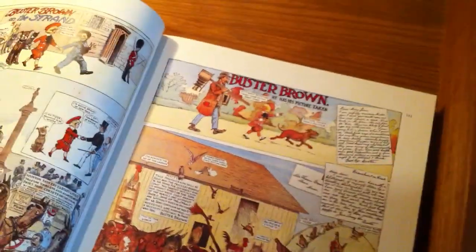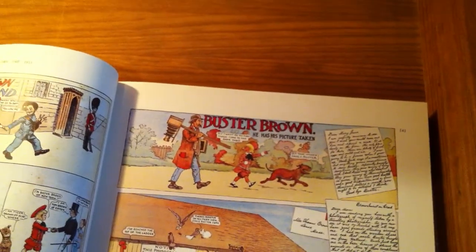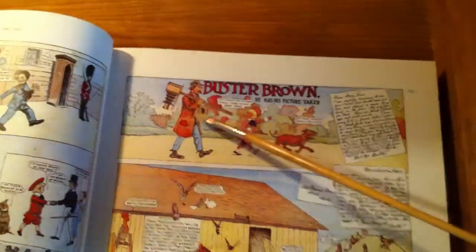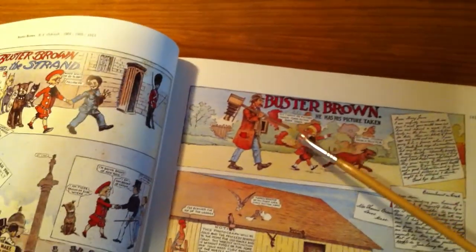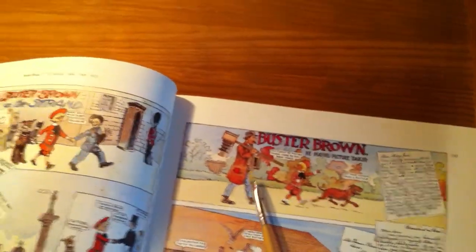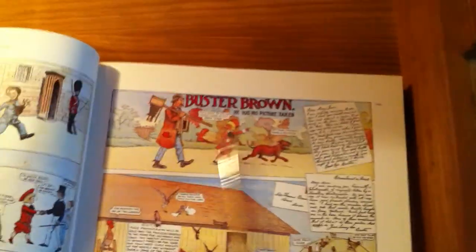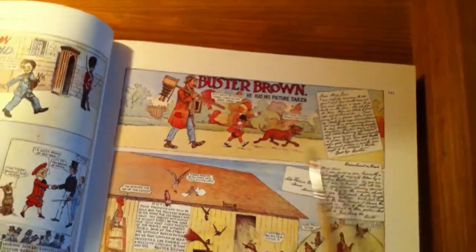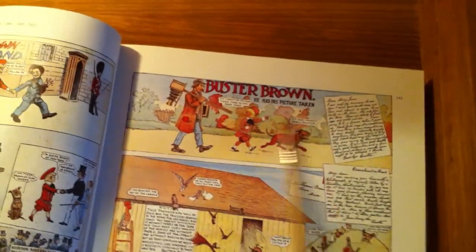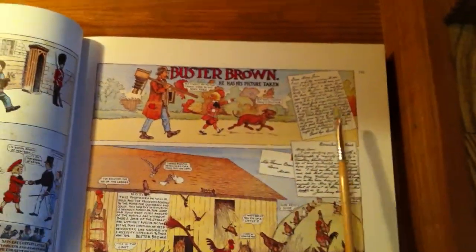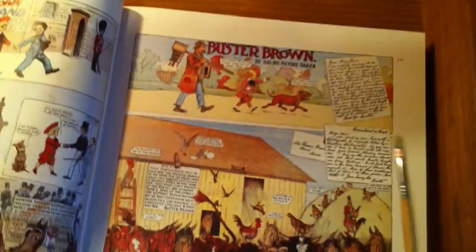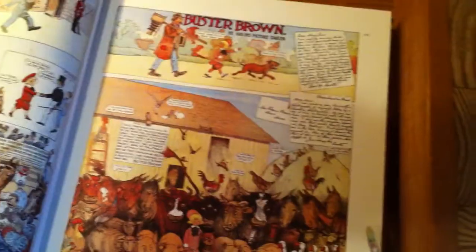Now here we have another Buster Brown. Now this one is, I would suppose, more of a Where's Wally picture in a way. So a traveling photographer, because photography wasn't brand new, photography had been around for decades, but still, you have traveling photographers visiting people, taking pictures, and Buster Brown is talking about visiting a farm and wondering whether animals have feelings too.